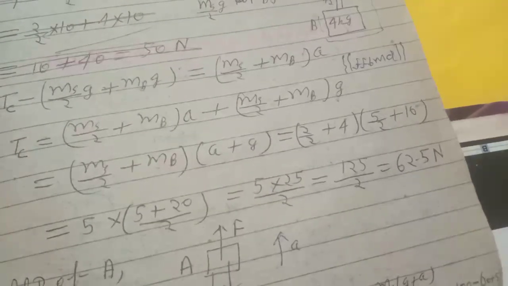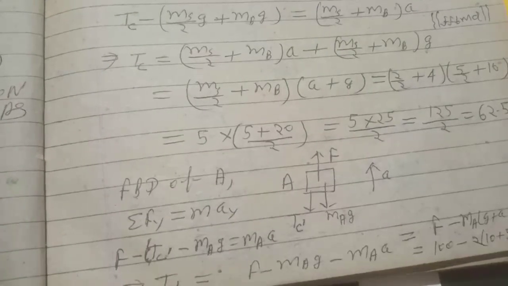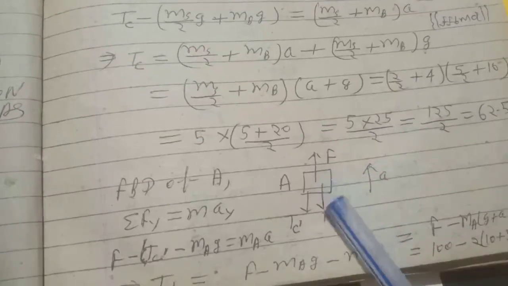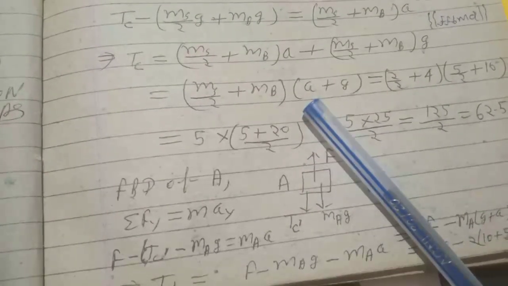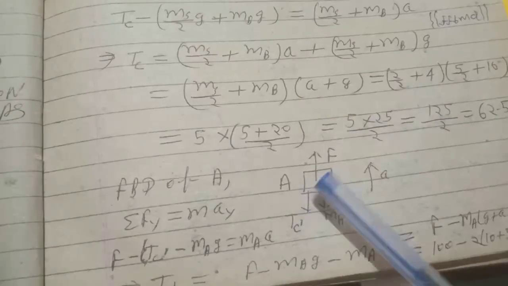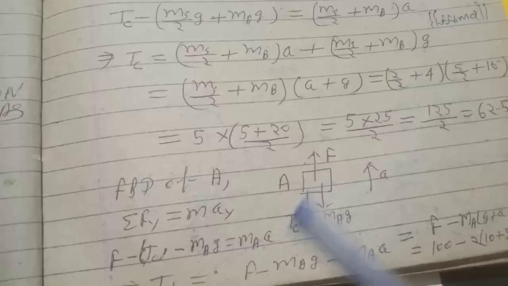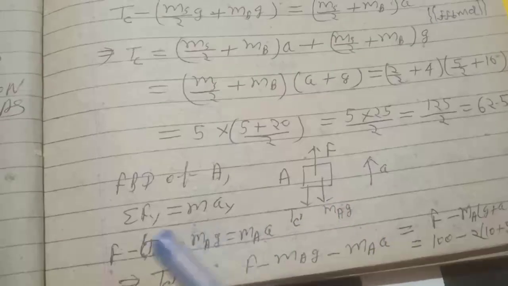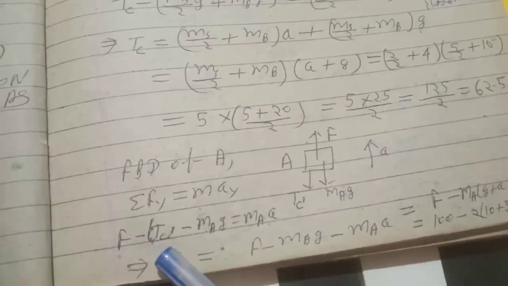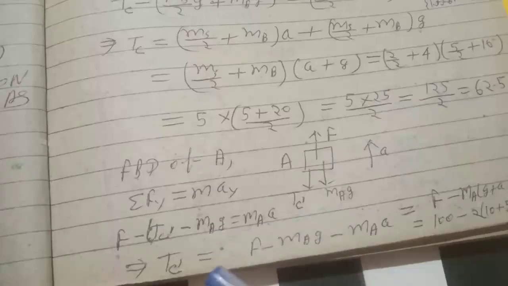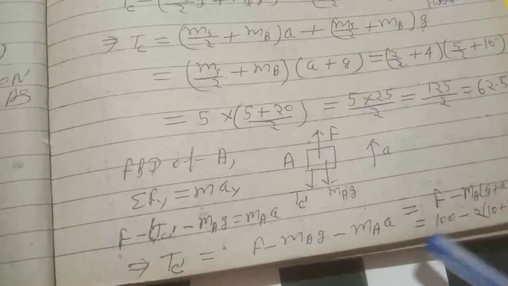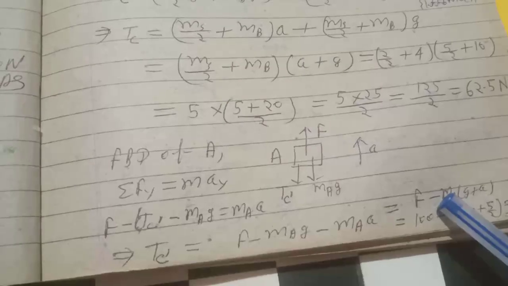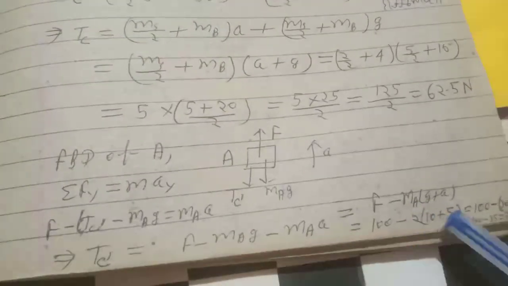Now take the free body diagram of body A. The free body diagram of body A is shown. Force is acting in the upward direction, the tension on this body is in the downward direction, which is Tc dash, and the weight of the body is downward. Again we can use the formula sigma Fy equals m into ay: F minus Tc dash minus ma into g equals ma into a, so Tc dash equals F minus ma into g minus ma into a, or F minus ma into (g plus a). Solving, we get 75 Newton as the answer.